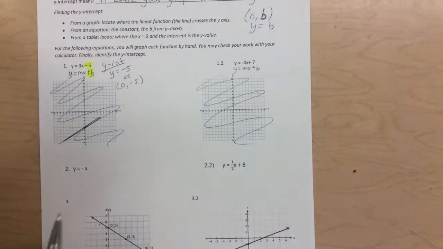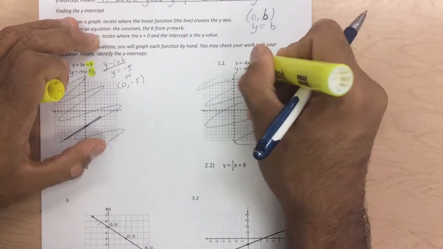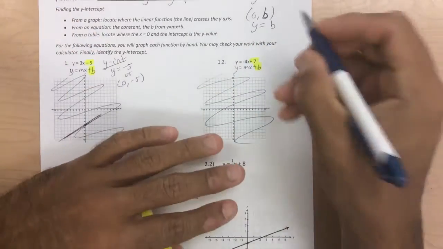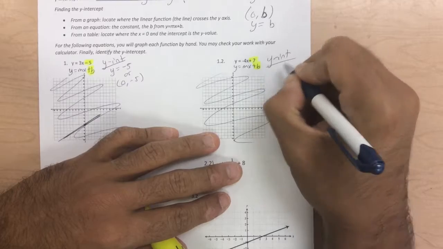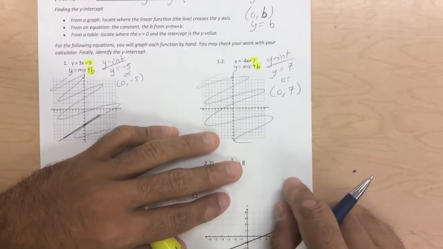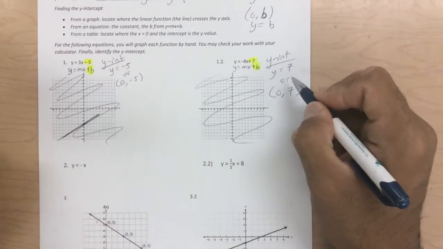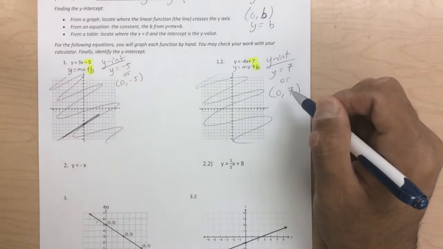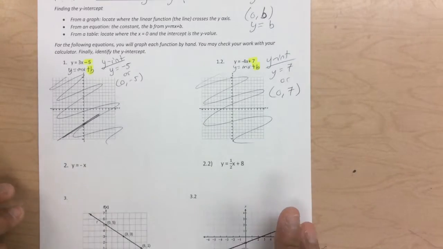And if you look at this, you notice that the constant of the equation is the 7. So that means your y-intercept could be y equals 7, or you can say 0, 7 as an ordered pair. But just know that on the EOG, you could be given any of these two, so you just need to be able to recognize both.